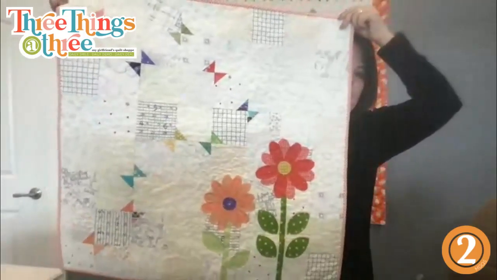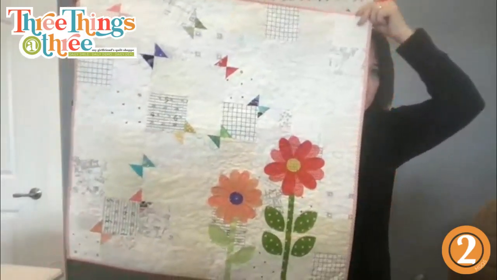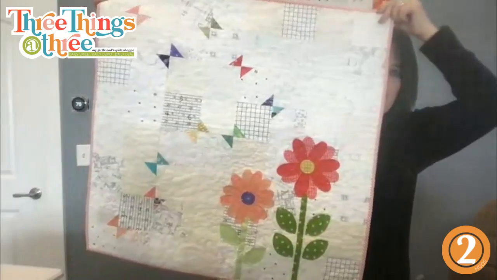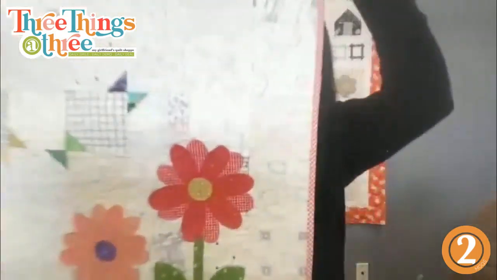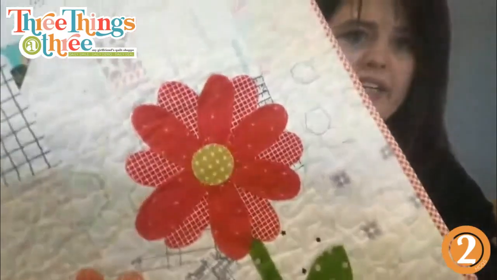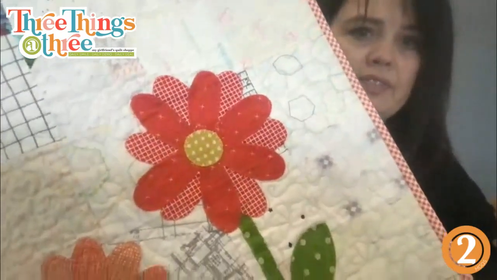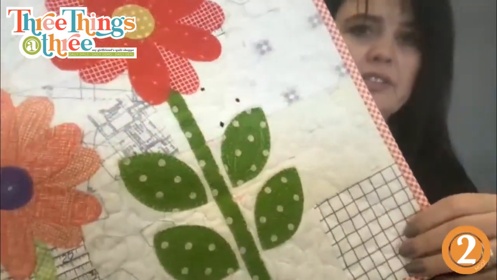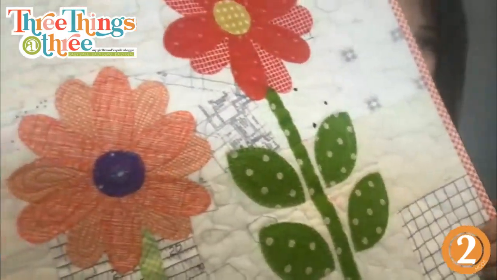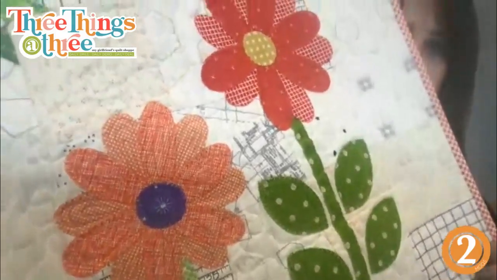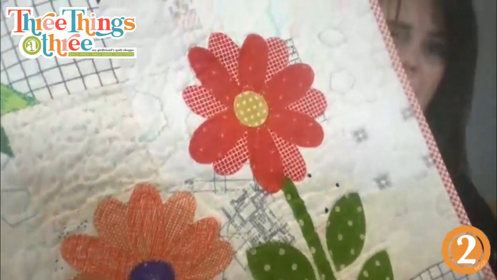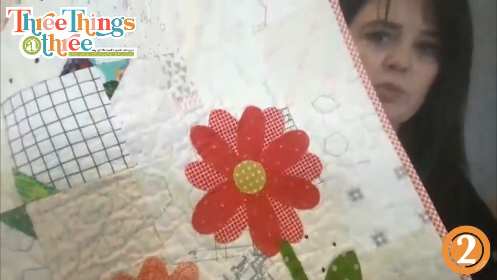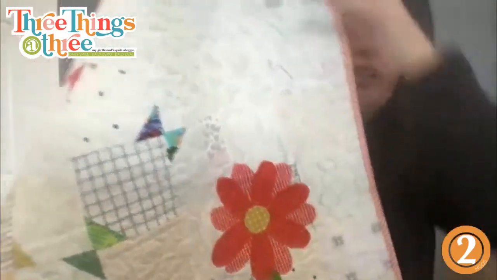So this ends up being about 28 by 28 inches, so it would be a great table topper or even a wall hanging. But take a look at the background. Do you see how all of those prints are different? And so it just gives this really unique look.